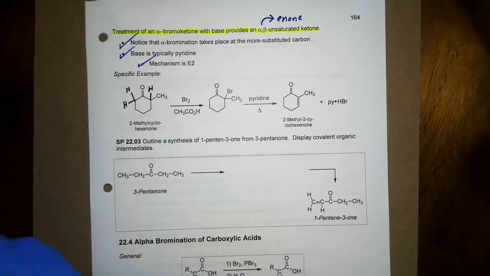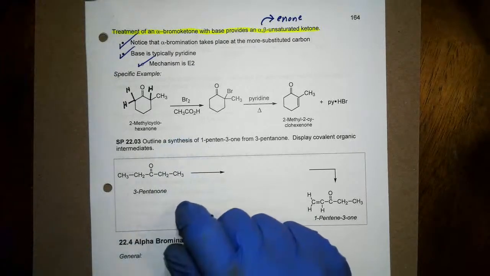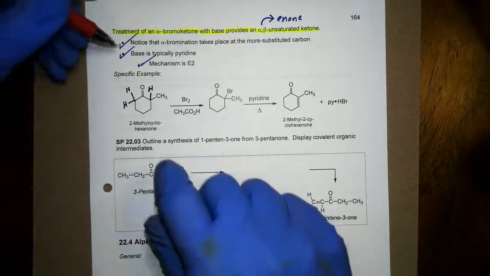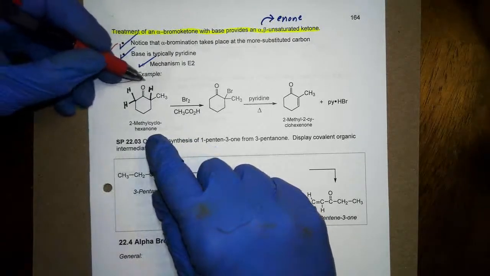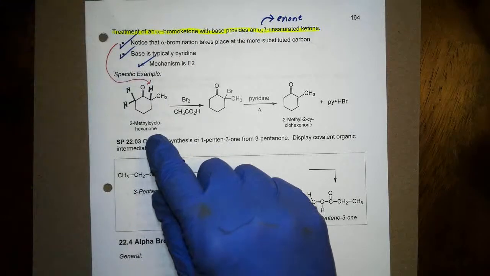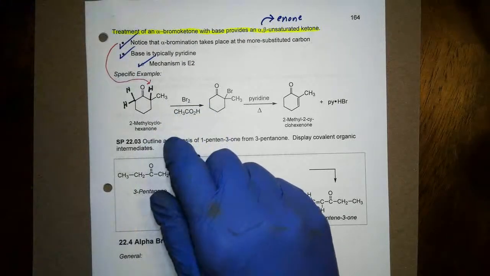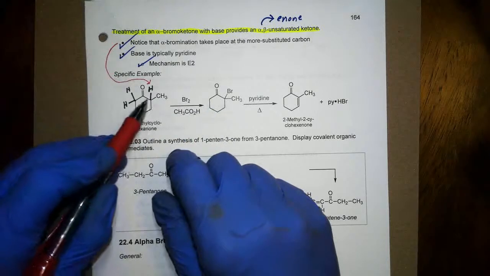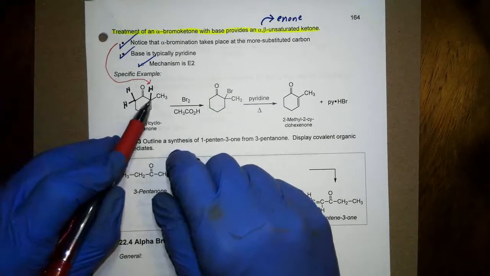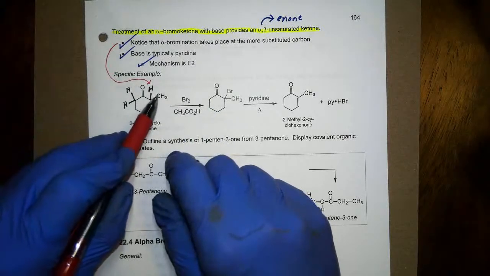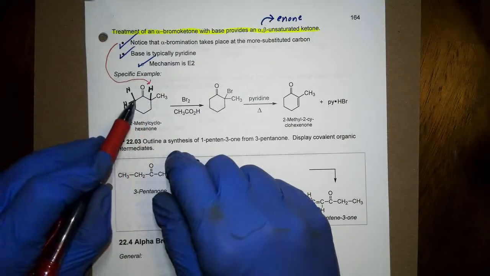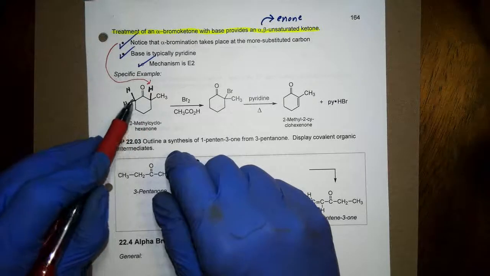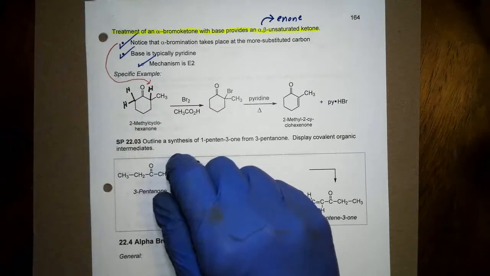Granted these are both alpha positions, but the reason for that is that you're going to replace the proton, or hydrogen, on the more substituted alpha carbon. So this alpha carbon here has a methyl, a methylene, and a hydrogen. This alpha carbon here has 2 hydrogens and a methylene. So this is more substituted. That's the one that's going to get replaced.